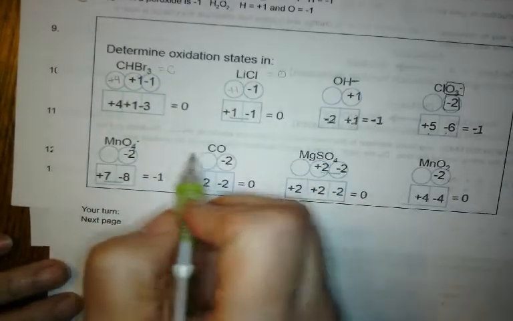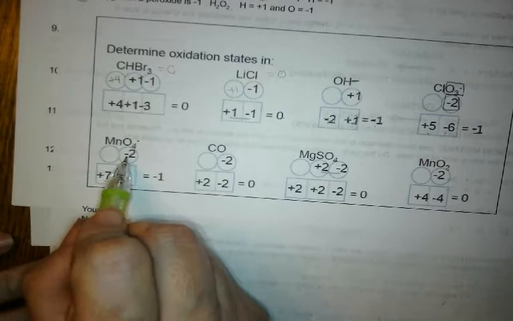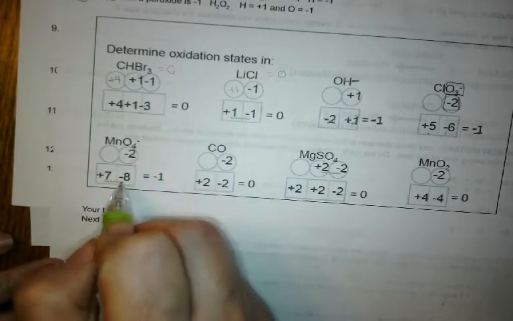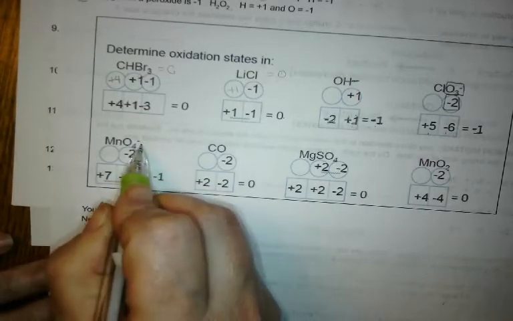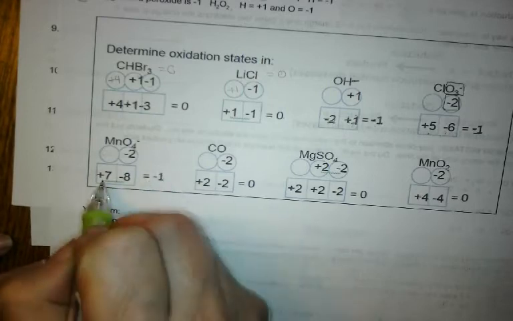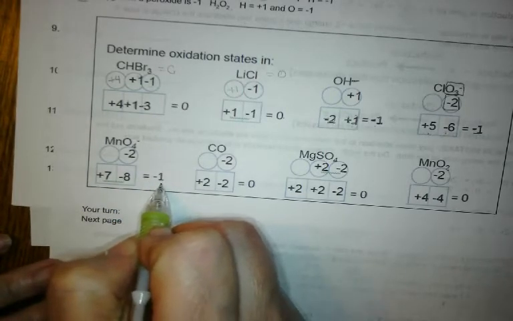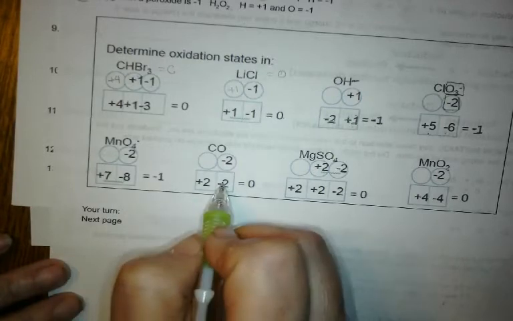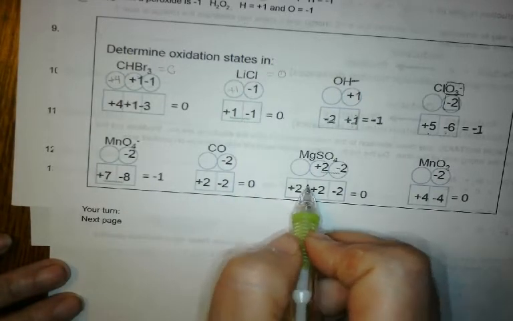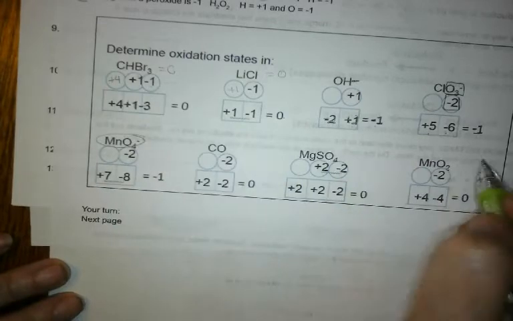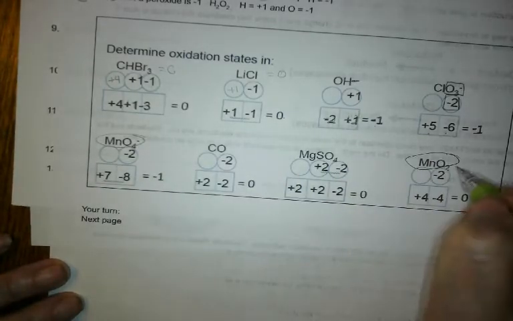Okay? Here's our manganese. We have 4 of them at a -2. That's a -8. This whole ion has a -1 charge. It has to be a +7 to equal that -1. Okay? You can go through and look at these, how I got them, but this is manganese, and here's manganese again.